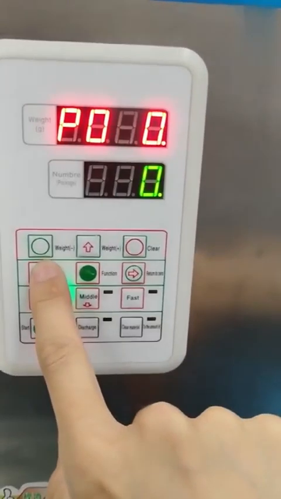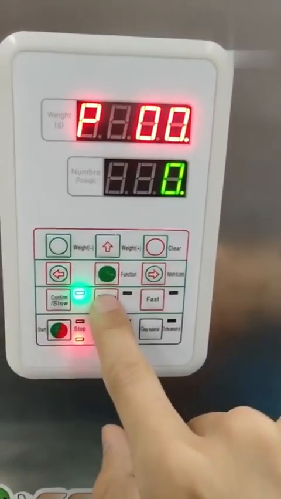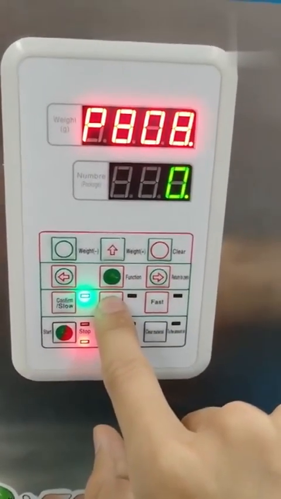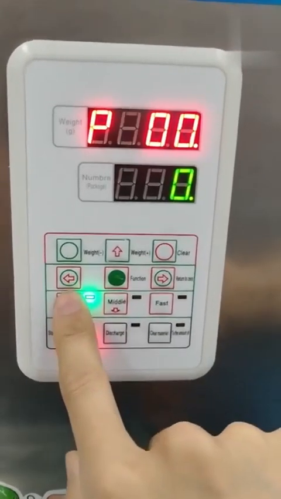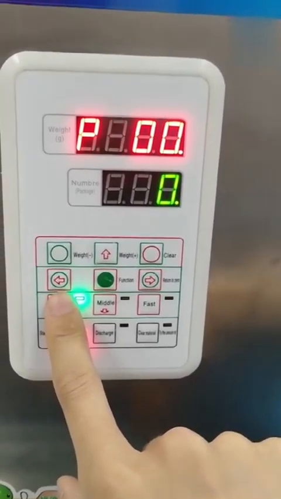First, we are going to get P808. P8, then P808. Confirm. That's the first code. And the second code is 660.